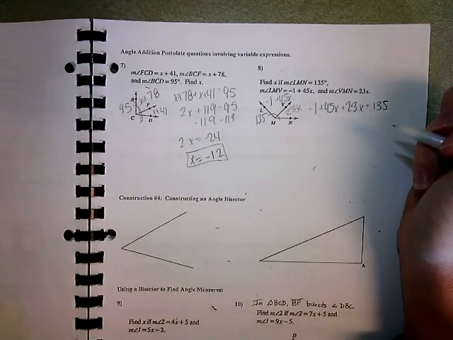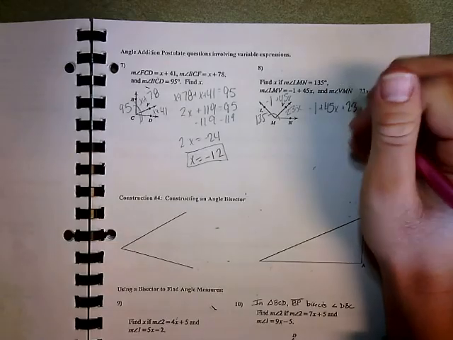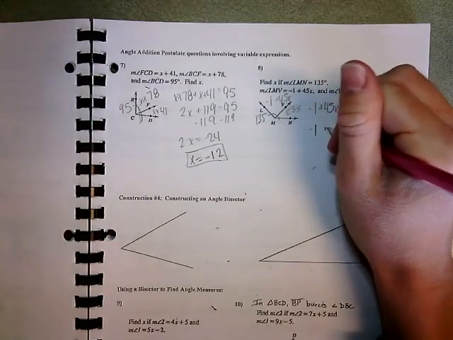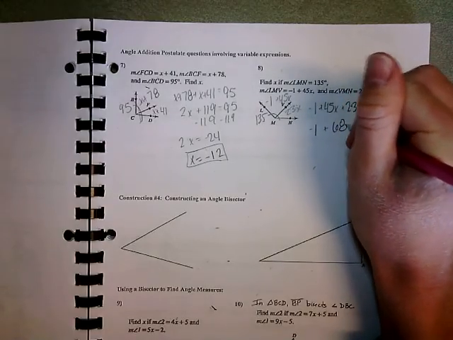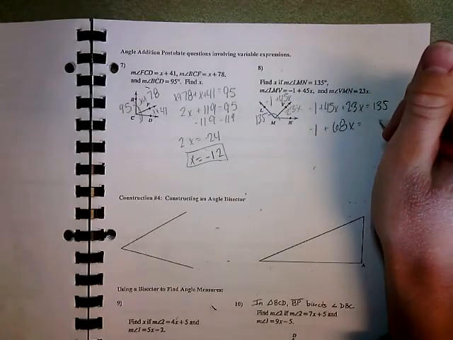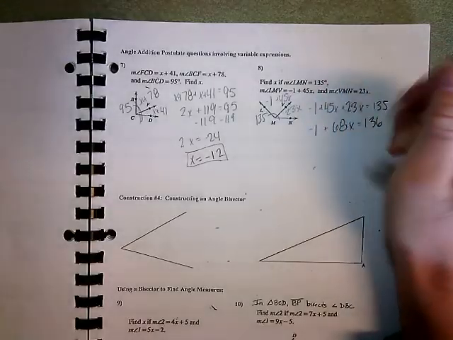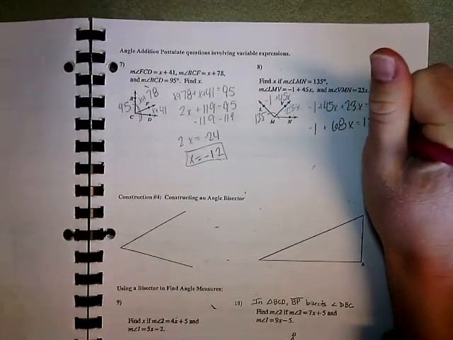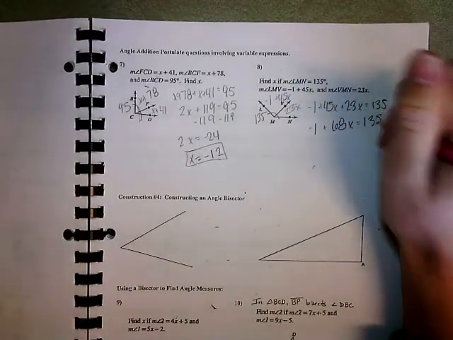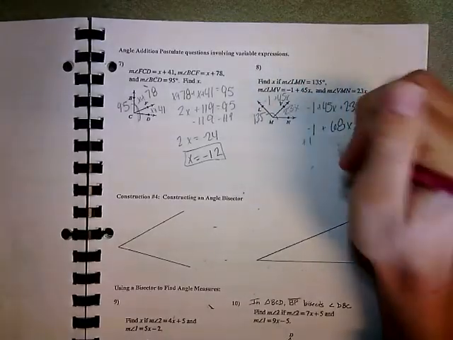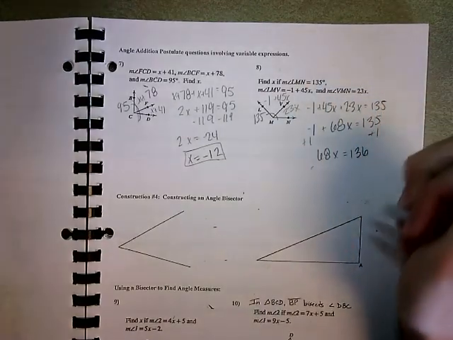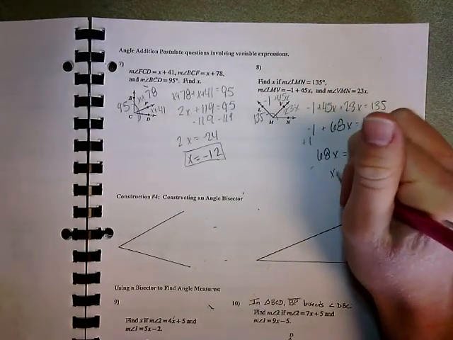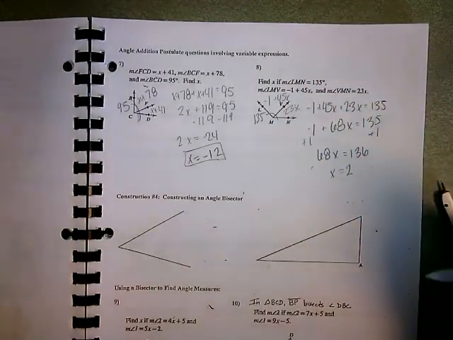Now let's simplify and solve for x. We have -1 plus 68x equals 135, so plus 1 on both sides. So x is going to equal 2.